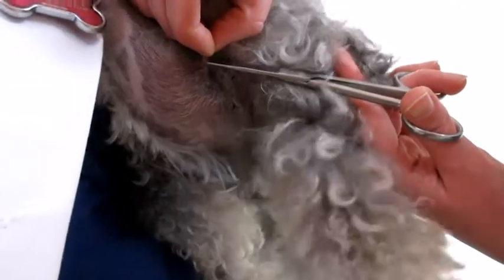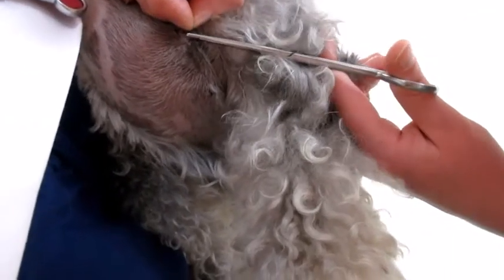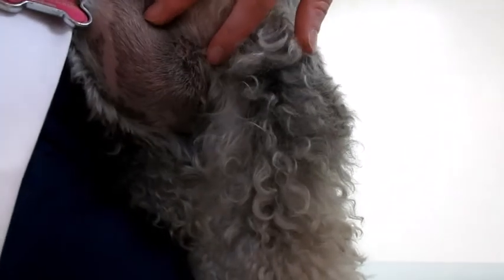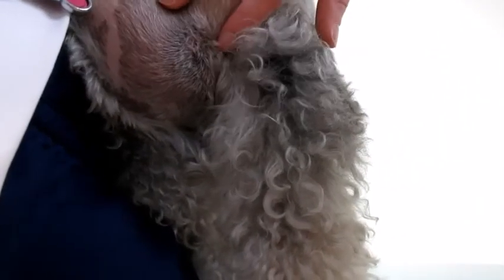Again, I'm immobilizing that knot, cutting and pulling at the same time. And then we take a look. It looks good. The site has closed. There's no drainage, no swelling, or anything that indicates infection or anything.